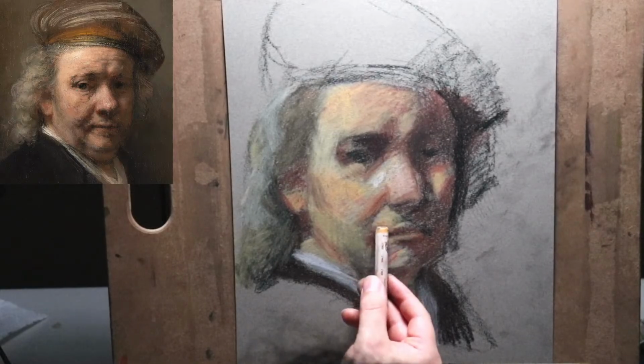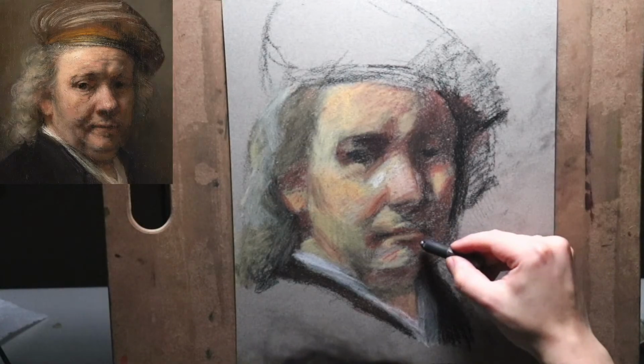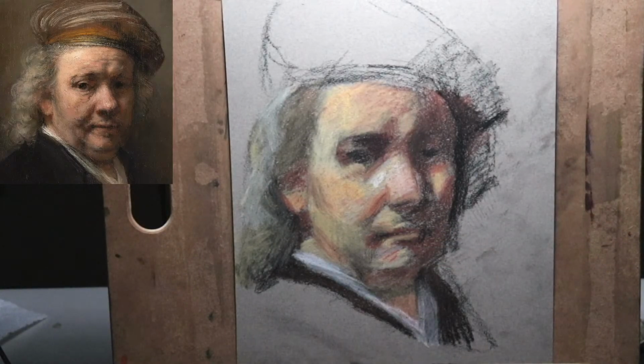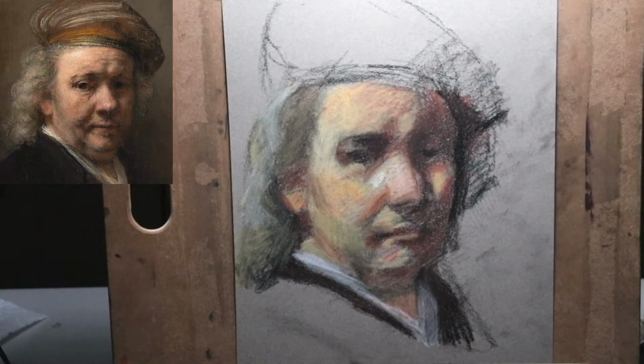And remember, once it starts to look human, which it's almost looking human, that's when the awkward stage happens. And the awkward stage is what makes portraiture so difficult. Psychological.